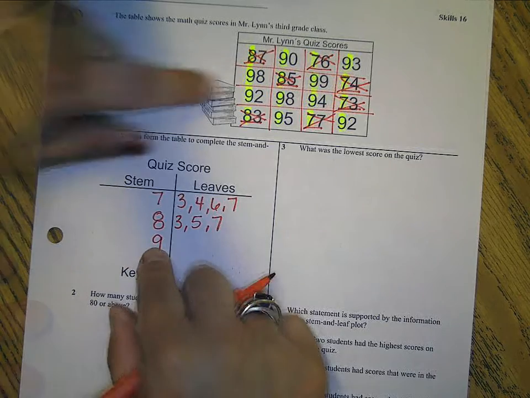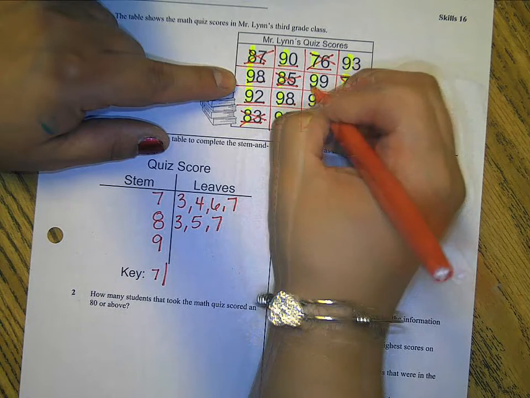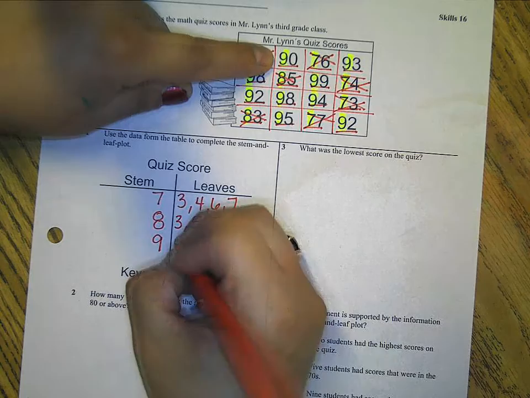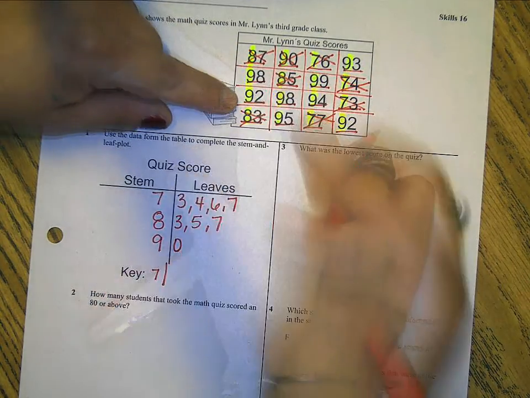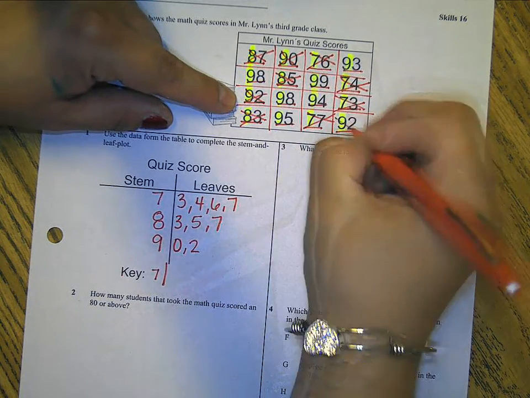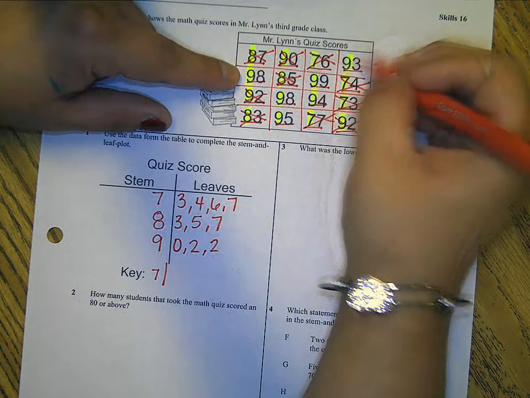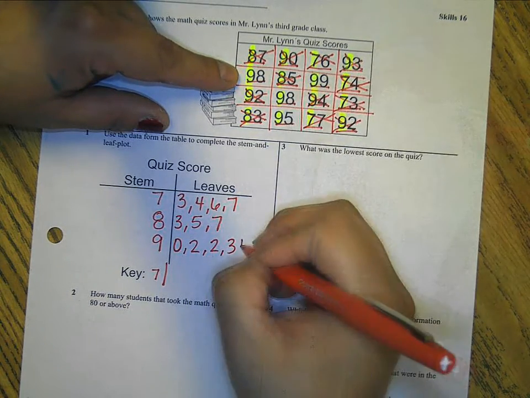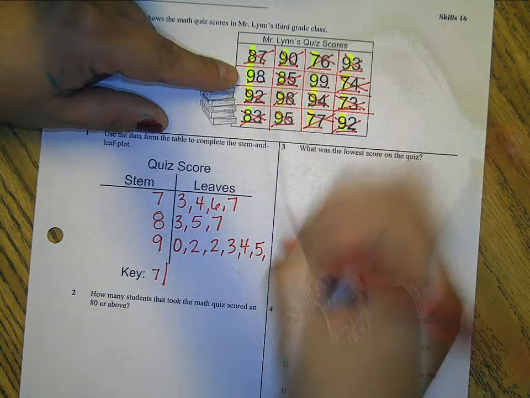Okay? But I do have 90s. I have 98, 92, 90, 98, 95, 99, 94, 93, 92. I know out of all of these, I'm going to start with 90. Then I don't have a 91. I do have 92 right here, and I have another 92. I have a 93, a 94, 95, 98.